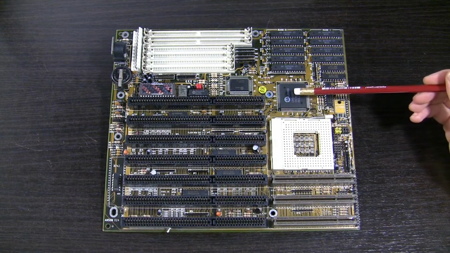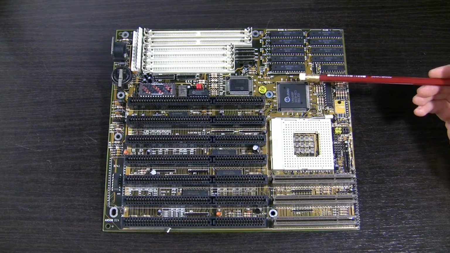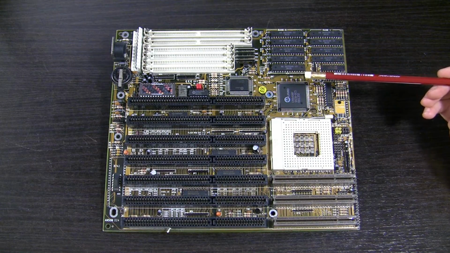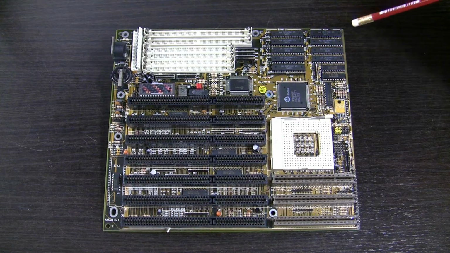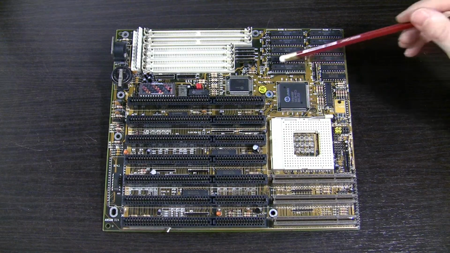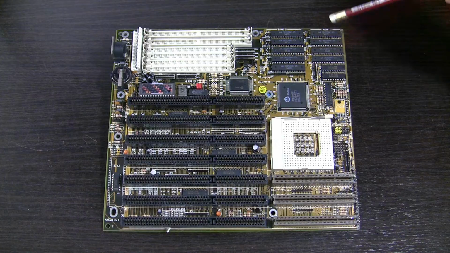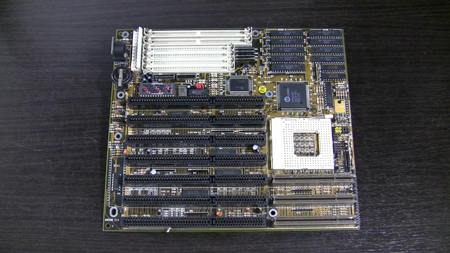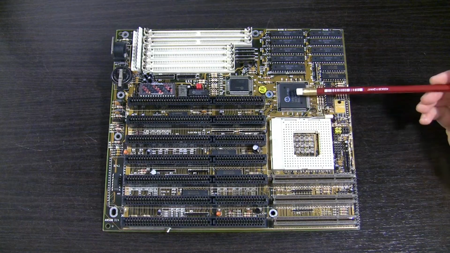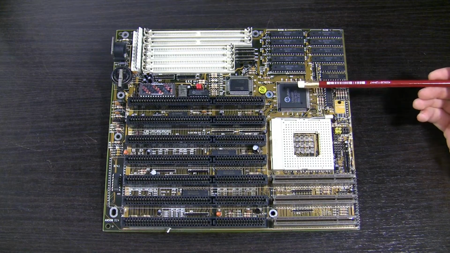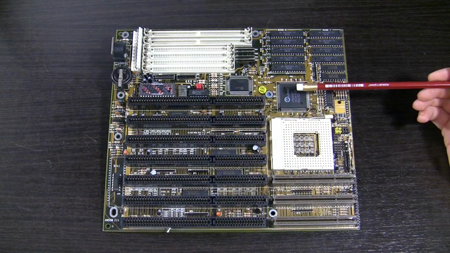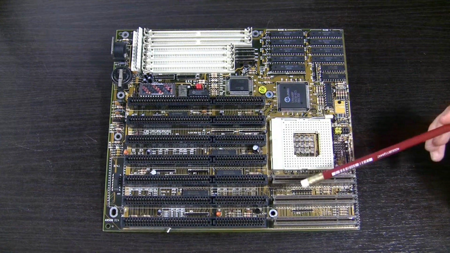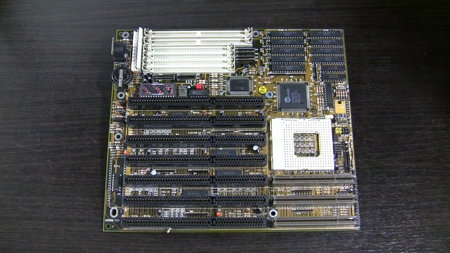Cache controller is inside as well, with support for, I presume, up to 1 megabyte in size, and tag addresses. That's why we have this ninth chip here. All of them are for cache, but this is for tag addresses. And that said, CPU interface is inside. Power management should also be here, and of course the bus mastering for the VESA Local Bus slots as well.